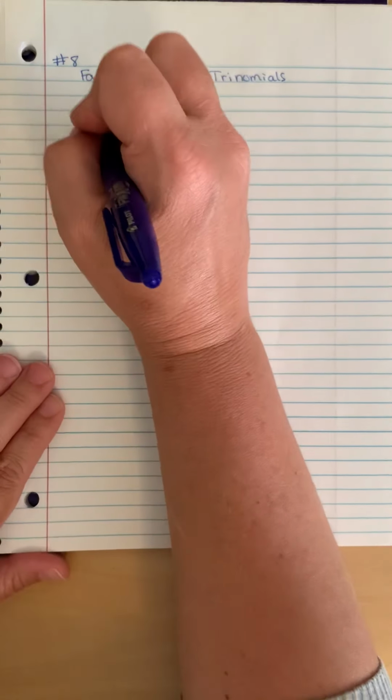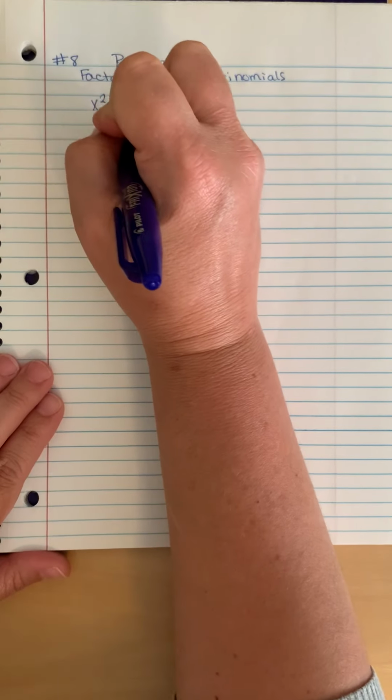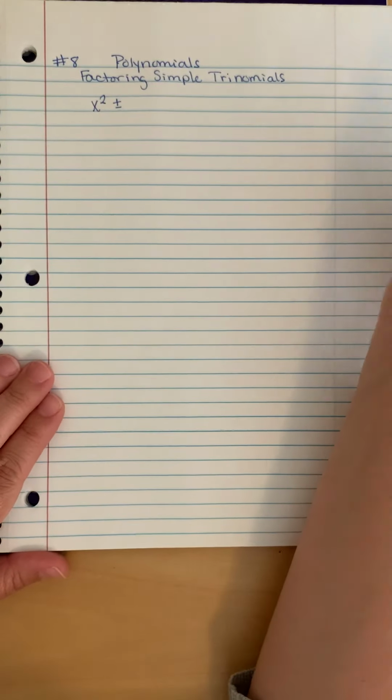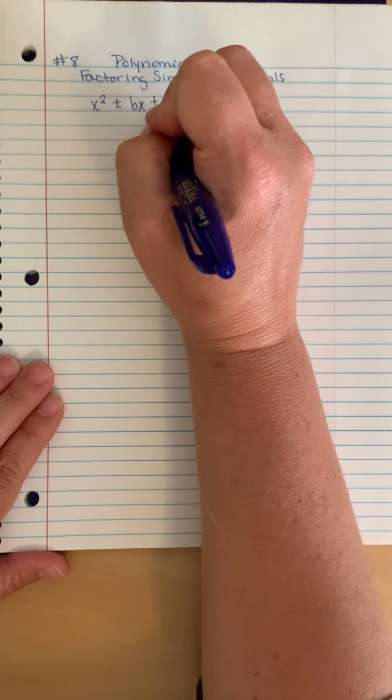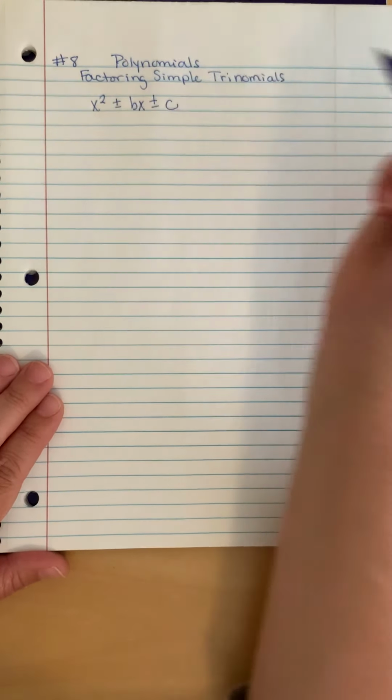All right, so video number 8 here for polynomials. We're going to be factoring simple trinomials. So all of your problems here basically are going to have x squared. You're going to have a plus or a minus sign. And then you're going to have a number times x plus or minus another number right here.